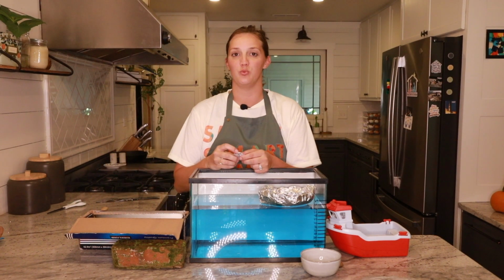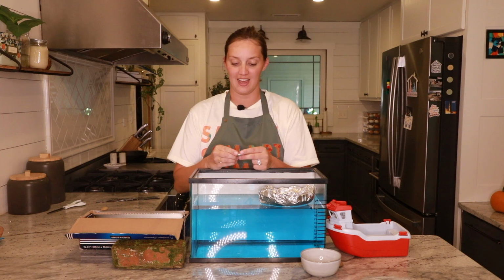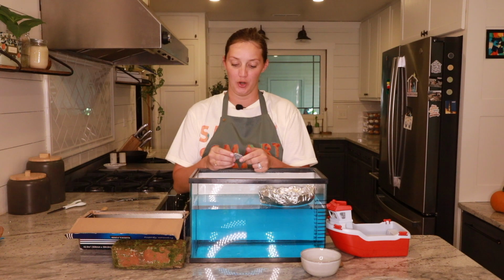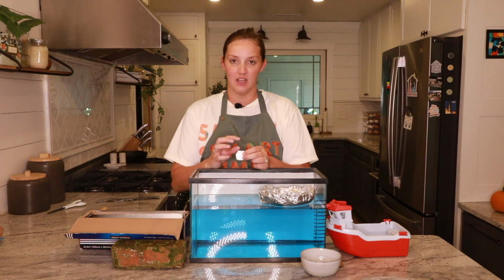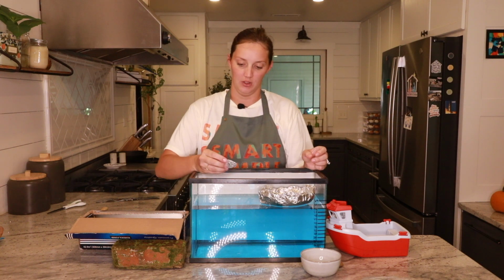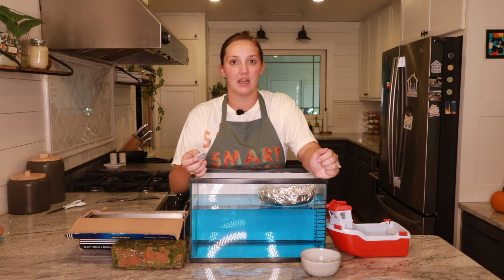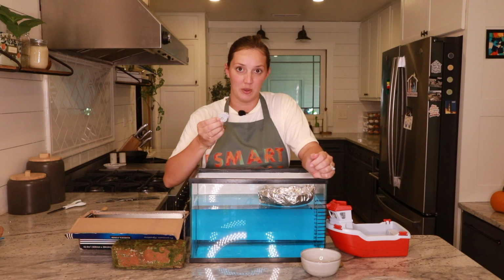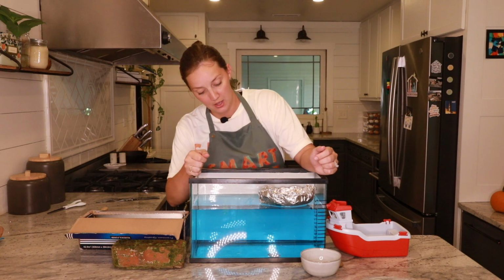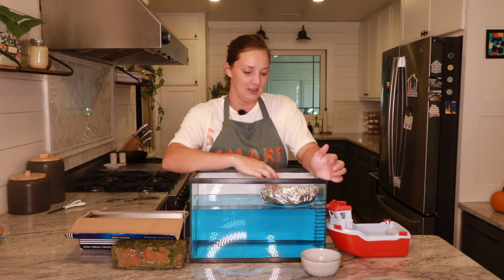if anything, this should really help you understand how much less dense air is than water, because just the little amount of air that was still trapped inside that aluminum foil was keeping it afloat. If this still floats, I'm gonna have to get a hammer and smash this together even better. Oh, thank goodness. Okay, so it sank.